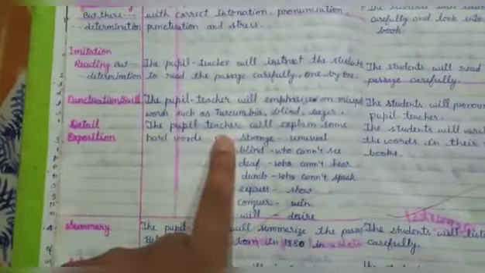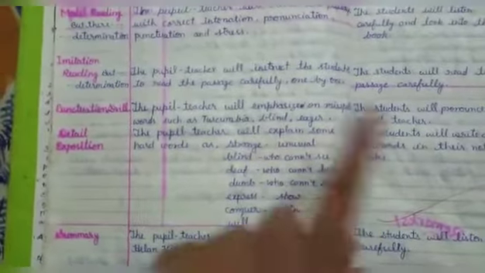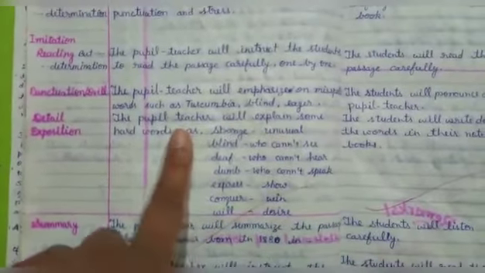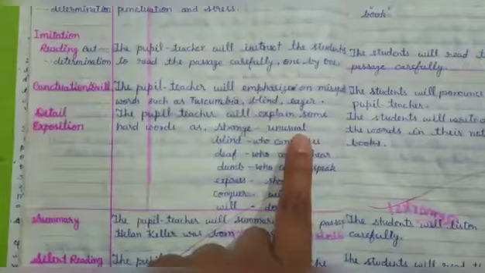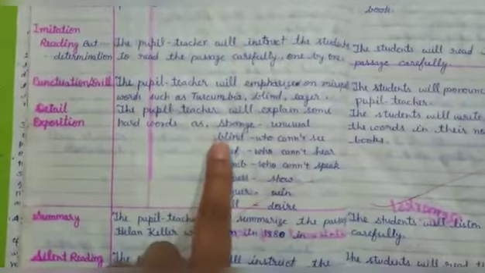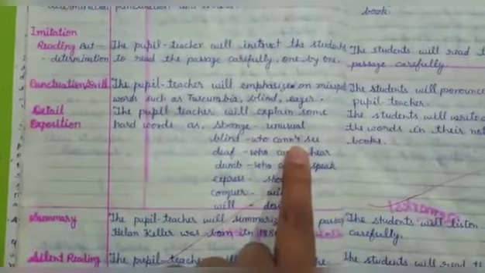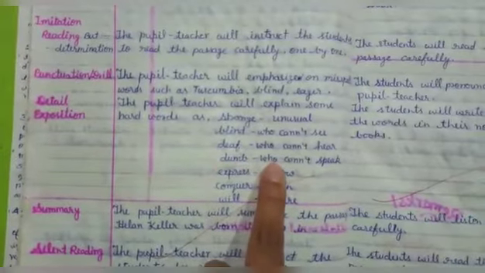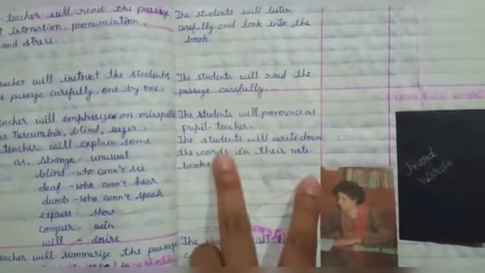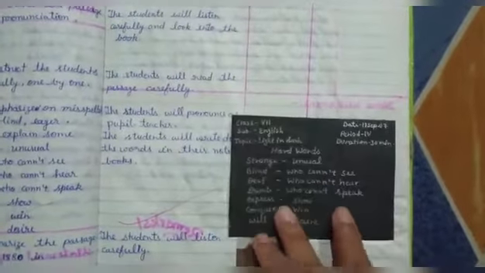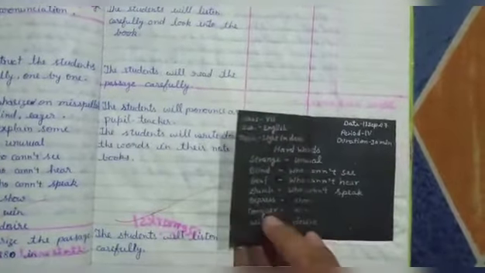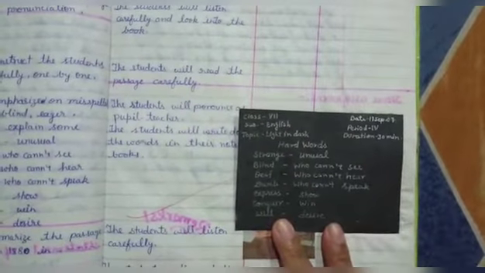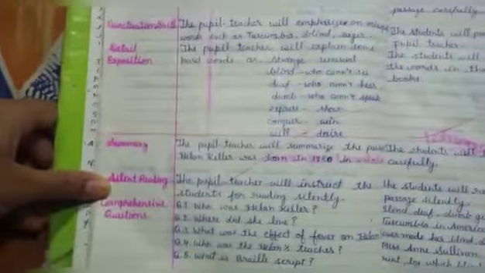Detailed exposition includes the pupil teacher will explain the difficult words to the students. For example, strange is the meaning of unusual. Blind means the one that cannot see. Deaf means the one cannot hear. Dumb means the one who cannot speak, etc. The students will then write these words in their notebook. In blackboard work, the pupil teacher will write those words on the blackboard so that the students can write them in their notebooks.